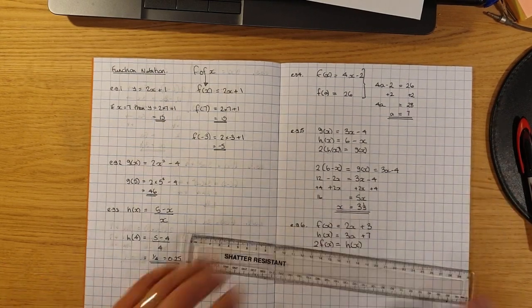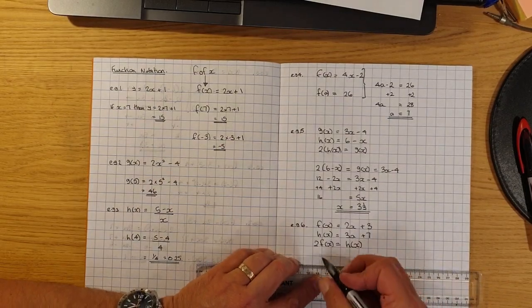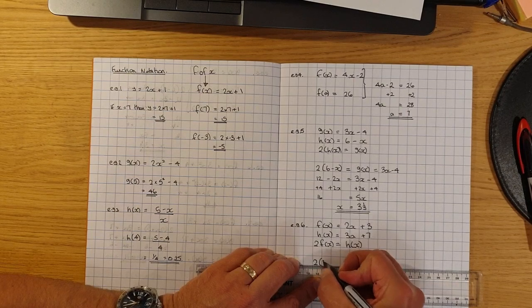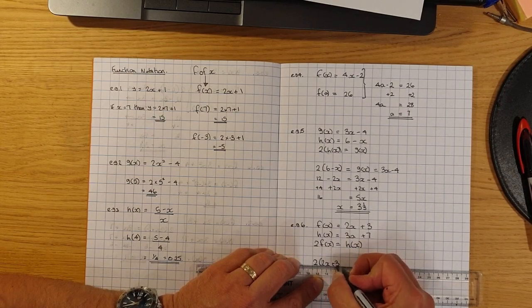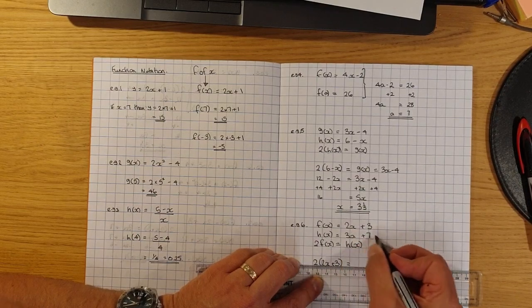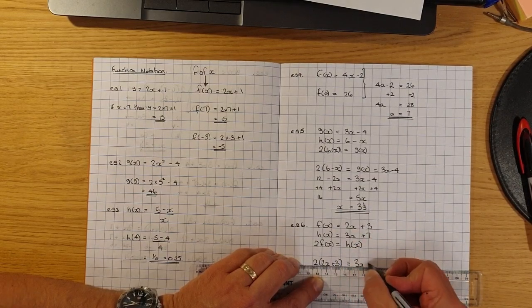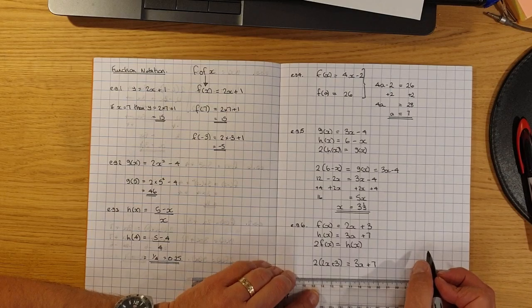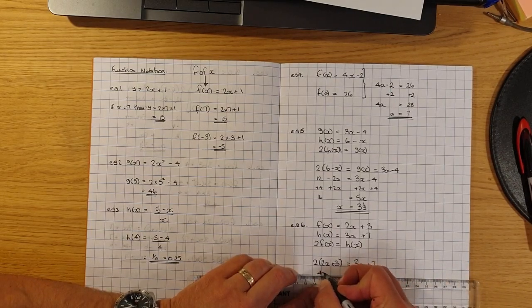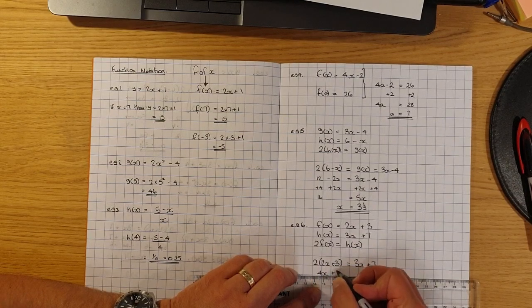Good, I hope you've done that. So, 2 lots of 2x plus 3, 2 lots of f of x, are equal to h of x, which is 3x plus 7. 2 lots of 2x gives me 4x, 2 lots of 3 gives me 6.